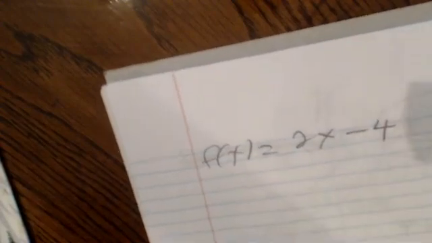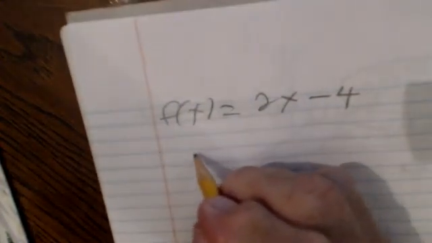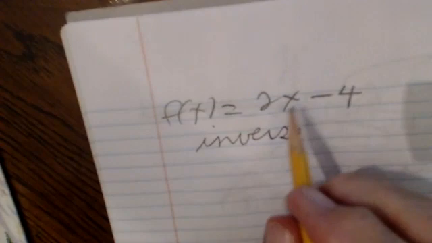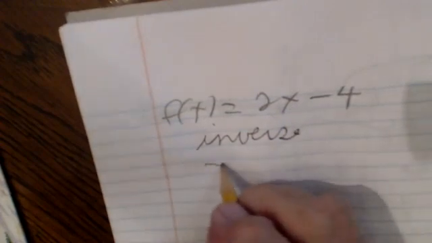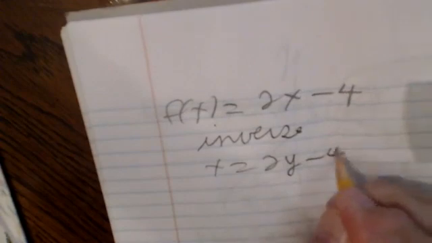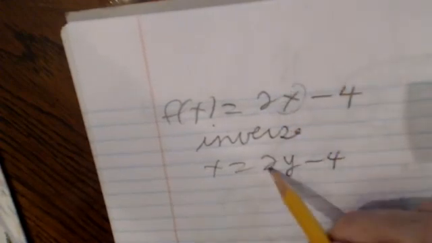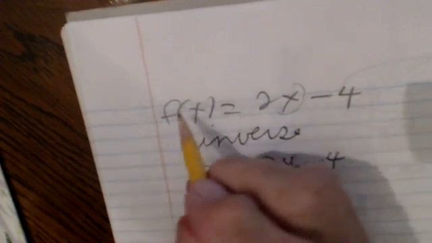Let's say that your function is 2x minus 4. And let's find the inverse. Now to find the inverse is very simple. You swap the x and y. So you simply say x is equal to 2y minus 4. Look what I did, I swapped the x and the y. f of x is understood to be y. So you take this, and this says that x plus 4 is 2y. x plus 4 divided by 2 is y. And we're going to call that g of x.